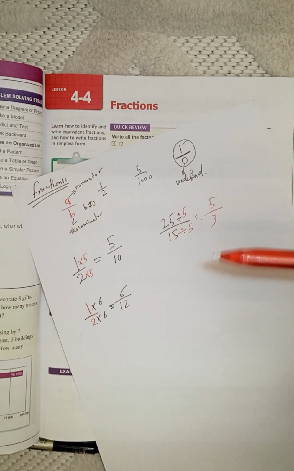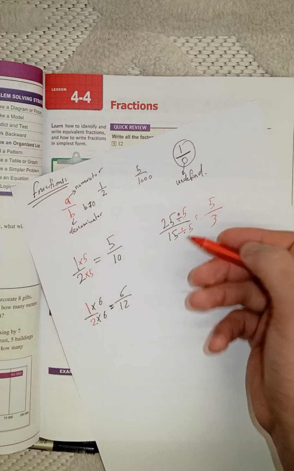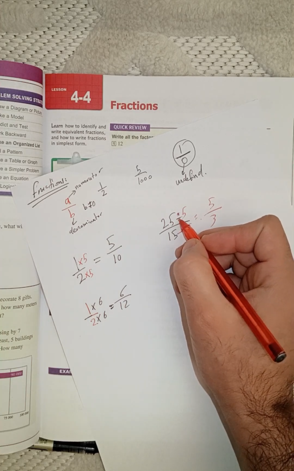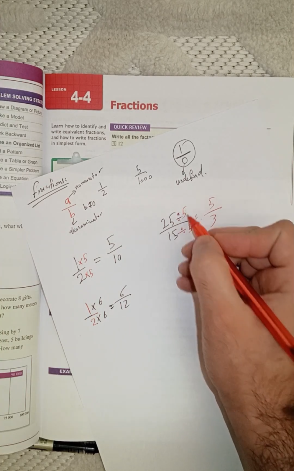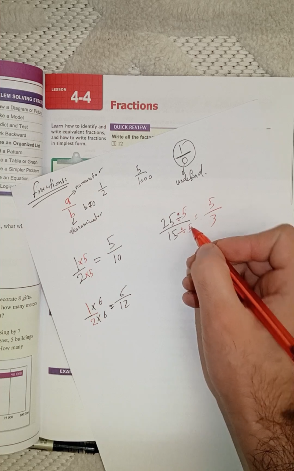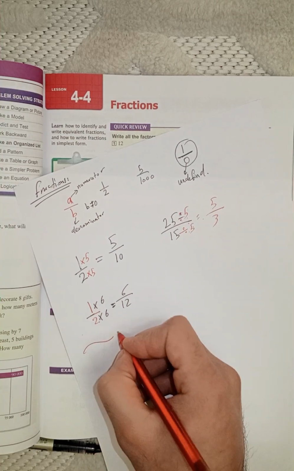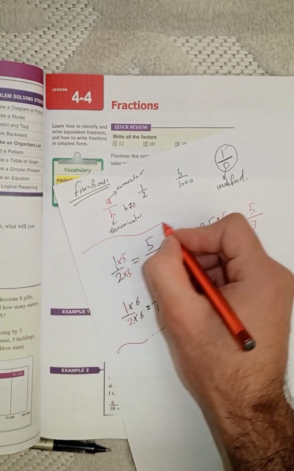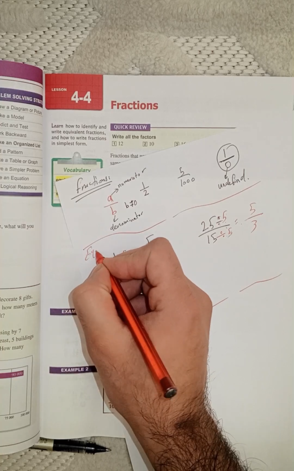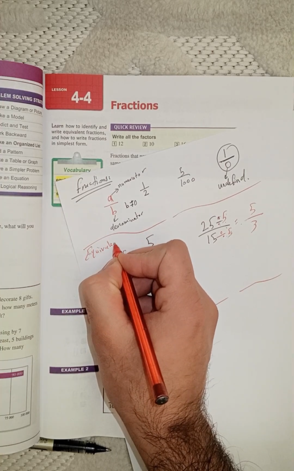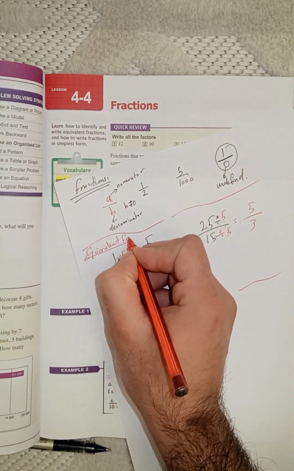How can we get the equivalent fraction? By multiplying or dividing by the same number. We cannot divide the numerator by 5 and the denominator by another number. It will be the same number. Okay, this one is called equivalent fraction.